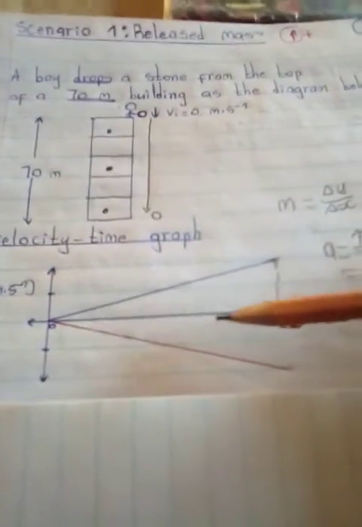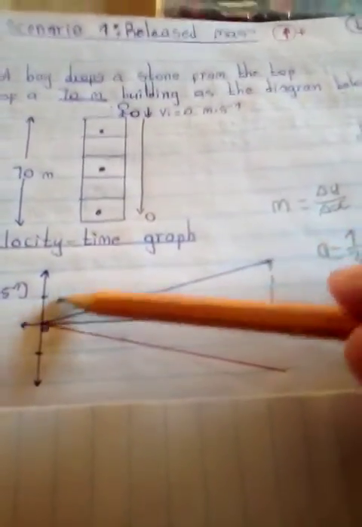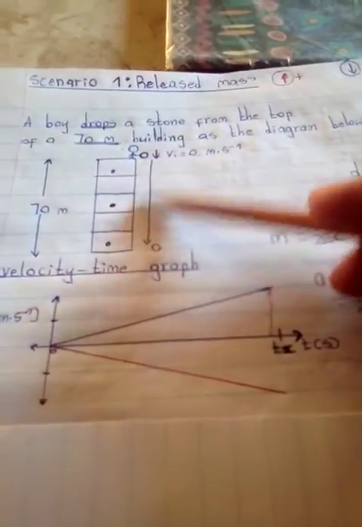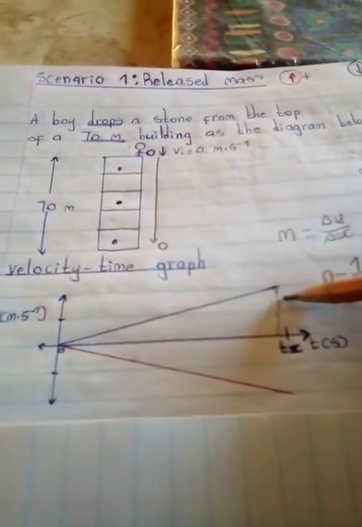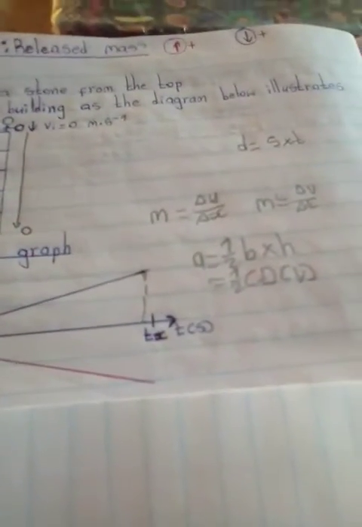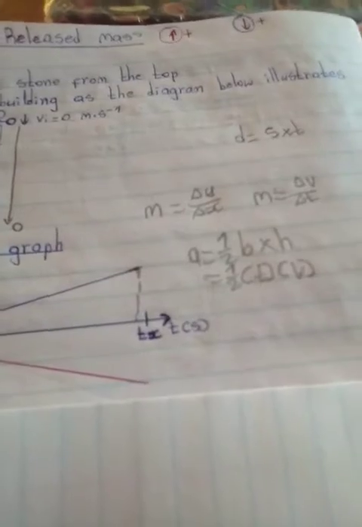And yeah, I think we talked enough about the velocity time graph. Of course, it represents the initial velocity of the stone from the moment it is released until it hits the ground here. And of course, it's a straight line. It's a straight line graph. Someone might ask, why is it like a straight line?